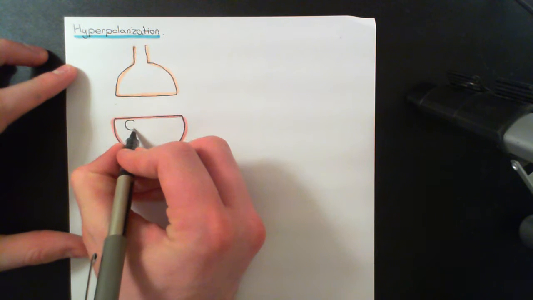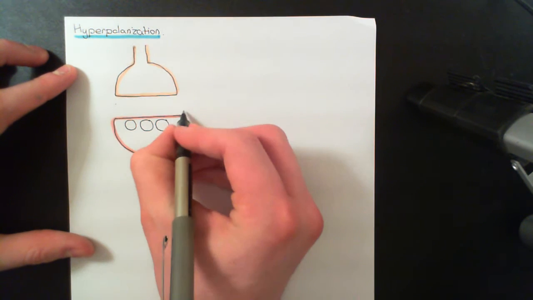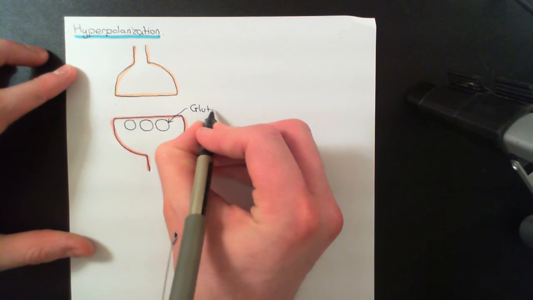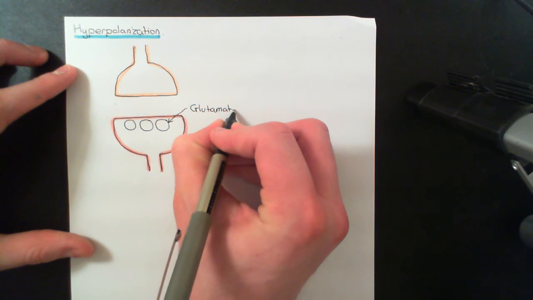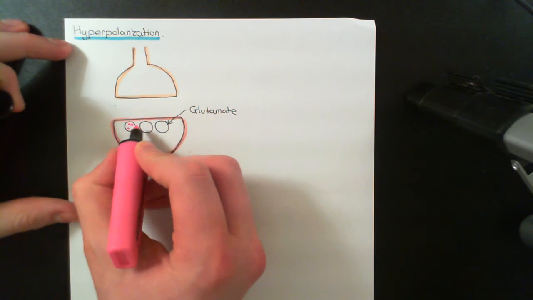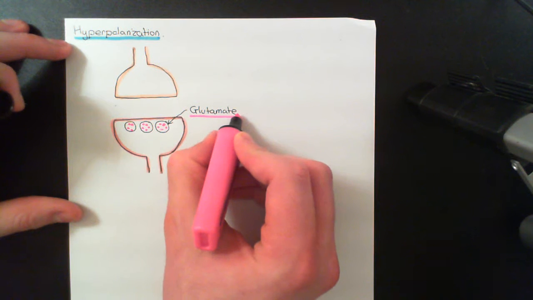So let me draw this on. Here, these are meant to represent synaptic vesicles full of glutamate. So these will be full of glutamate here. And I'll put in a few little dots to represent the glutamate molecules. These dots inside the vesicles are representing glutamate molecules.